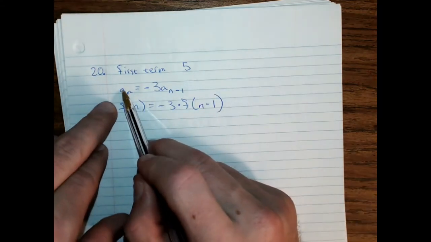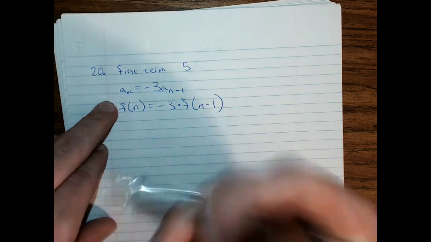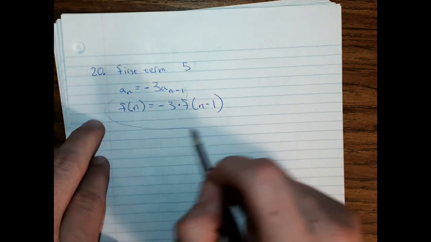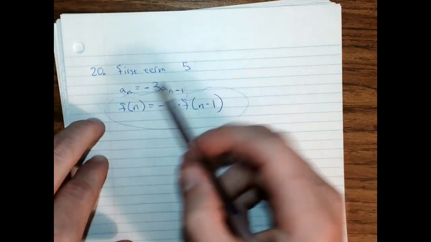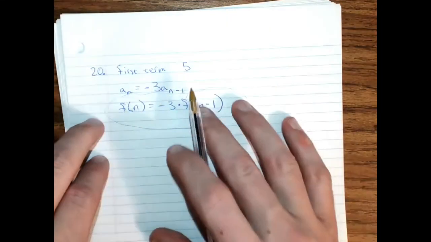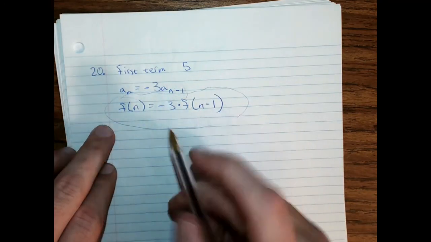They use an A. I don't like that. A is for arithmetic, G is for geometric. At least in my mind, that makes more sense. I like this recursive function notation much better. I don't see any reason for us to just keep learning different types of notation. It's the idea that really matters. So let's use this.